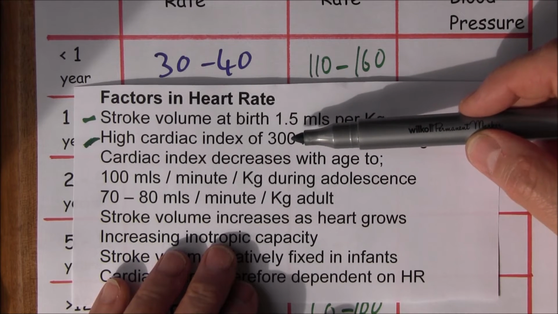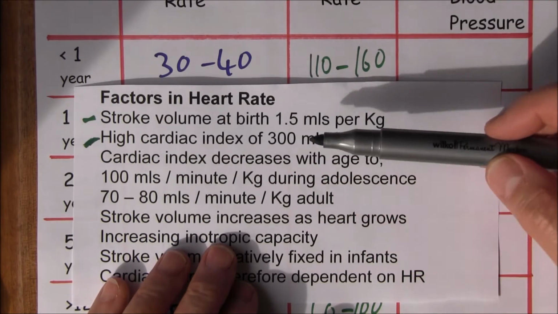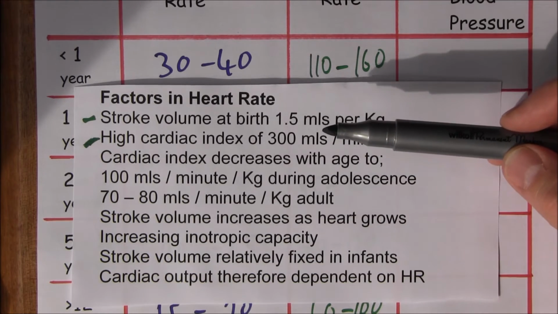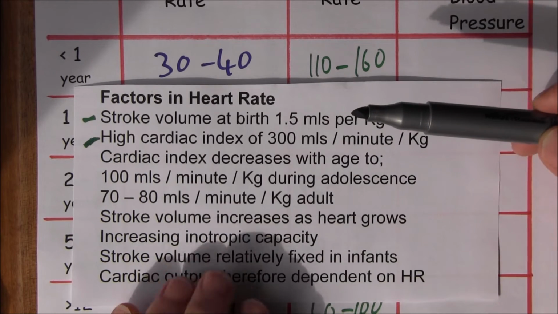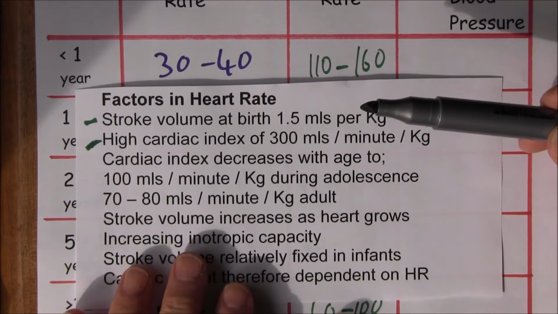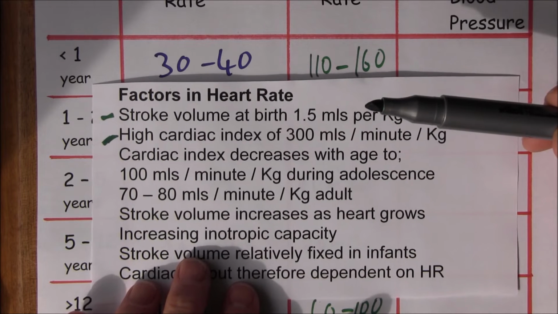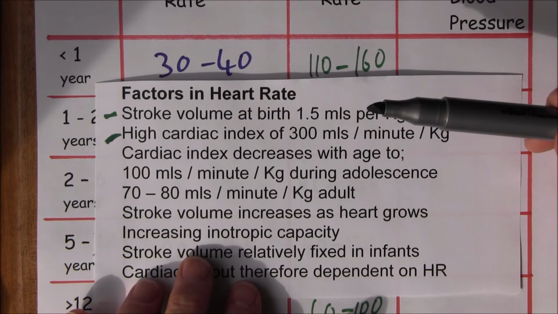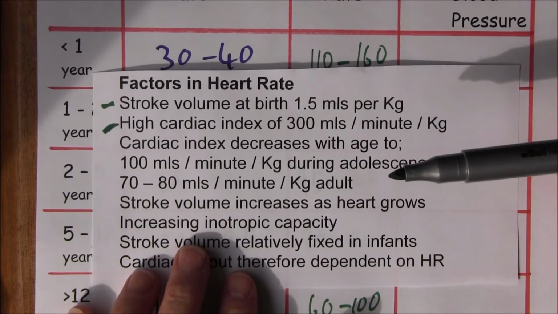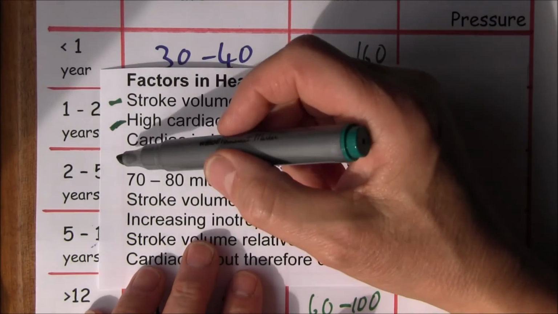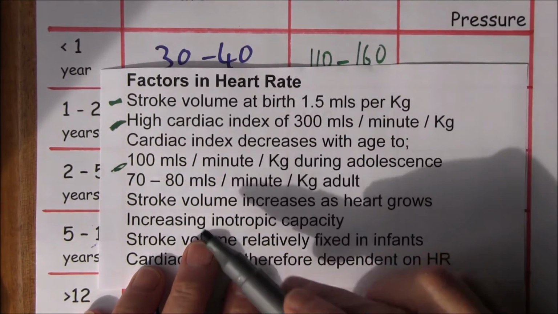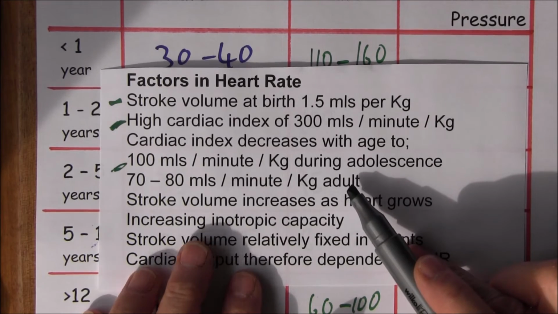That's the cardiac index. So just think of the cardiac index as the relationship between the cardiac output and the body surface area. So later on, for example, during adolescence, the cardiac index has dropped to about 100 mils per minute per kilogram.